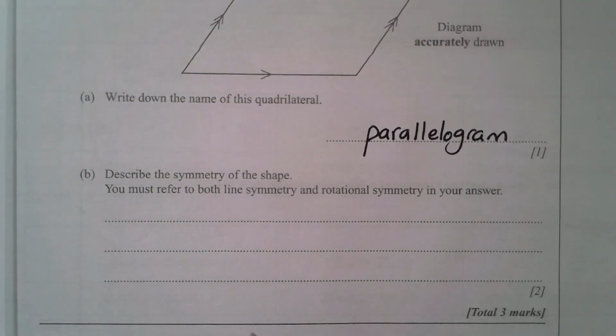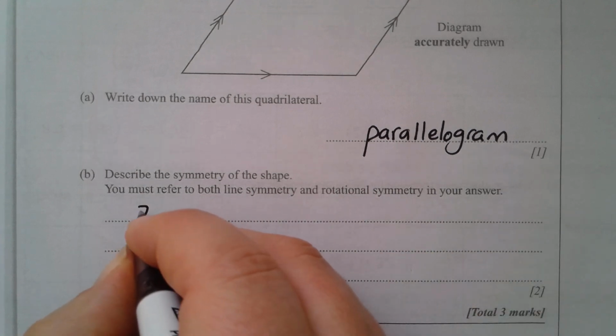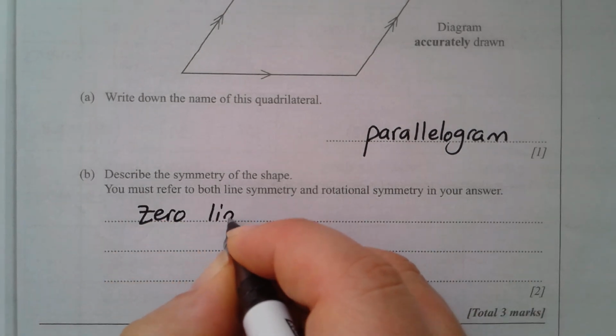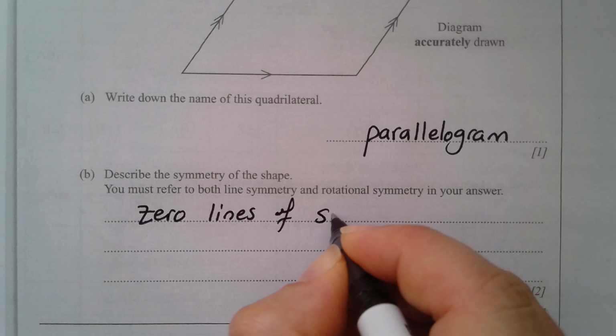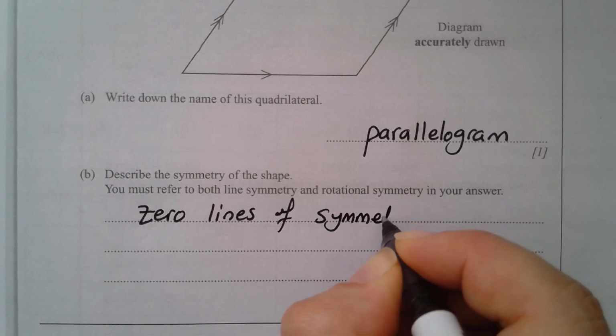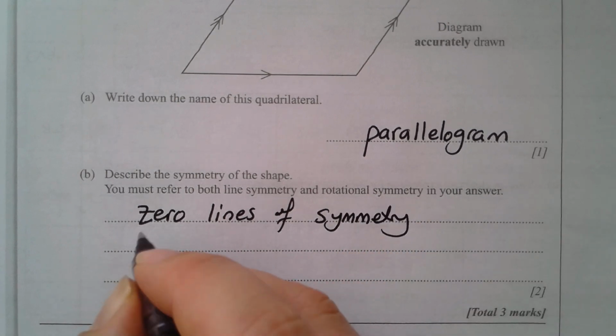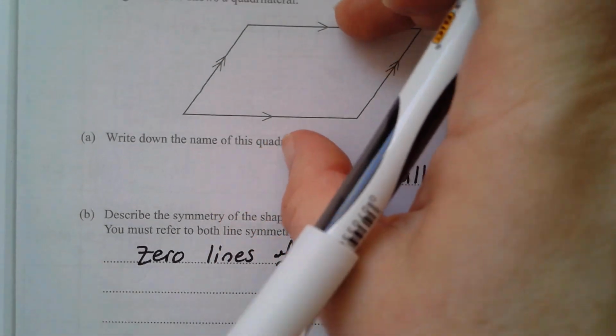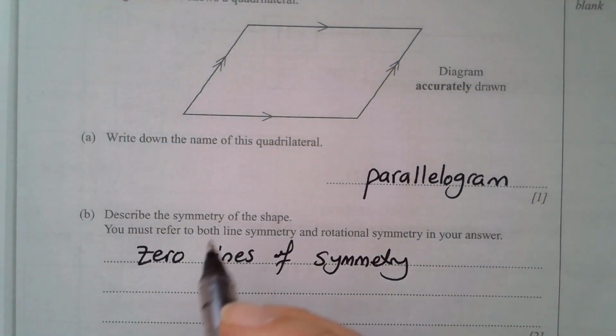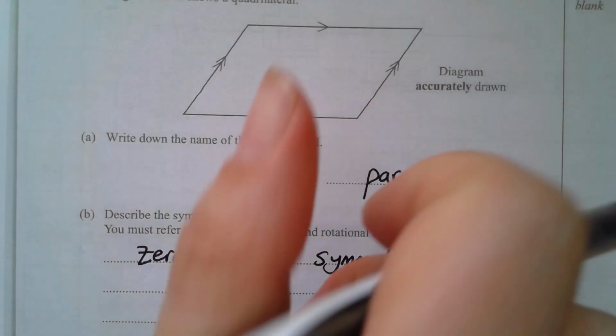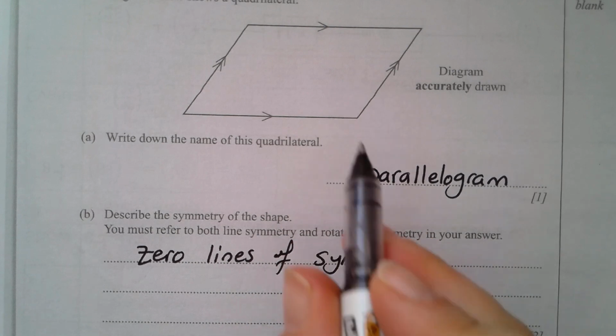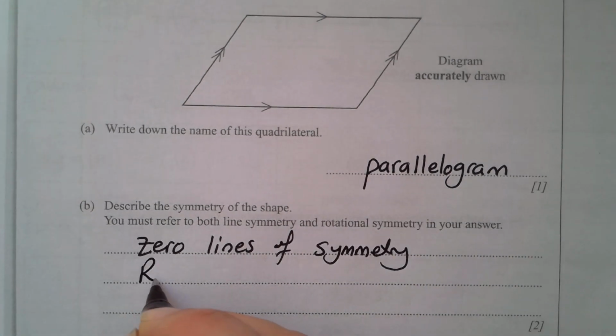Right, 2 different sorts of symmetry. There are 0 lines, and then to rotate it, how many times can you rotate it and it still is the same shape? Well, you can rotate it once and then you can rotate it back to its original space, so there are 2.